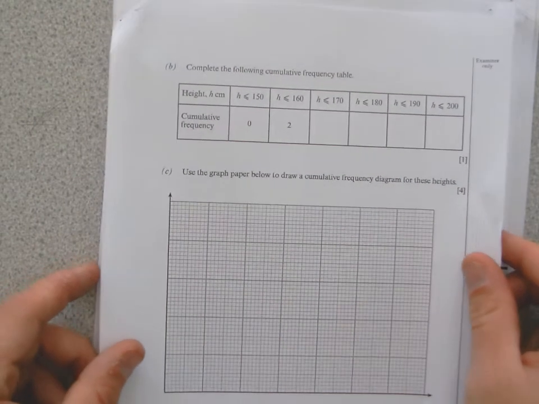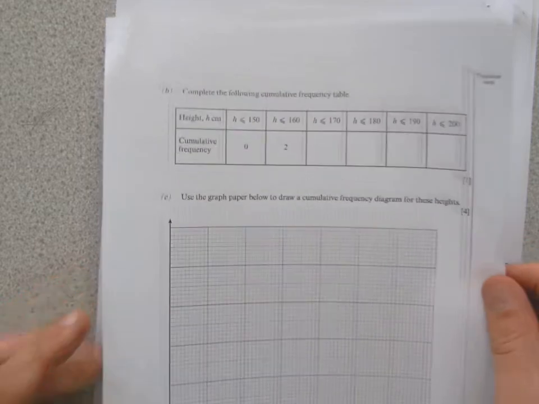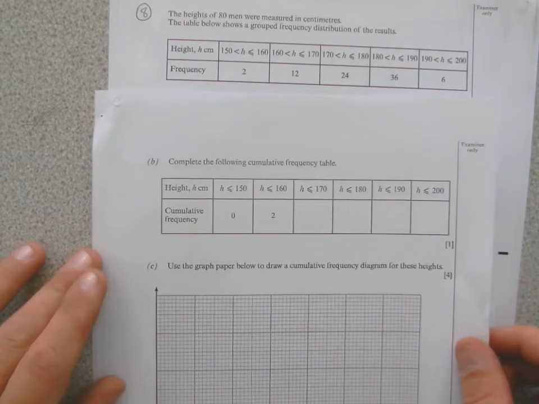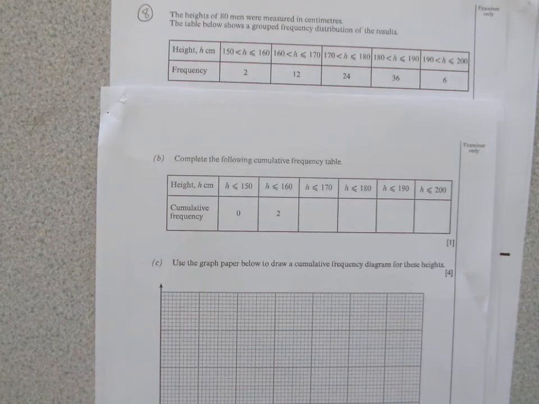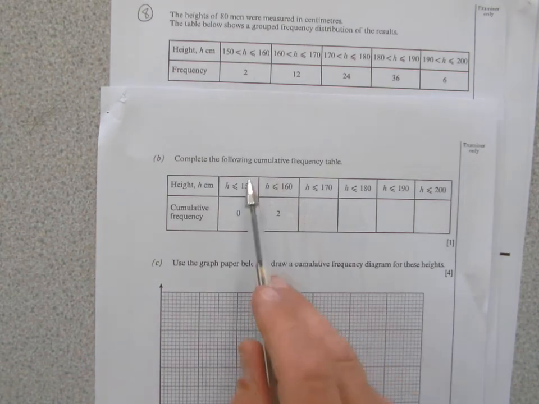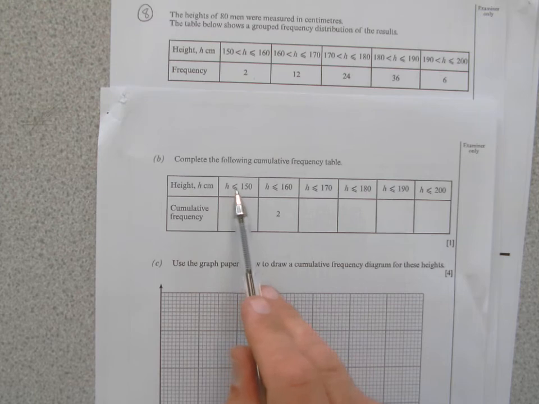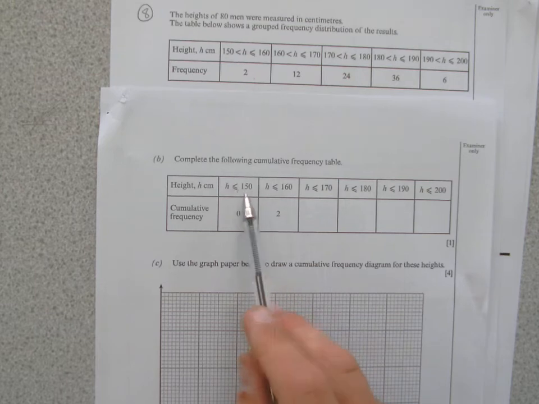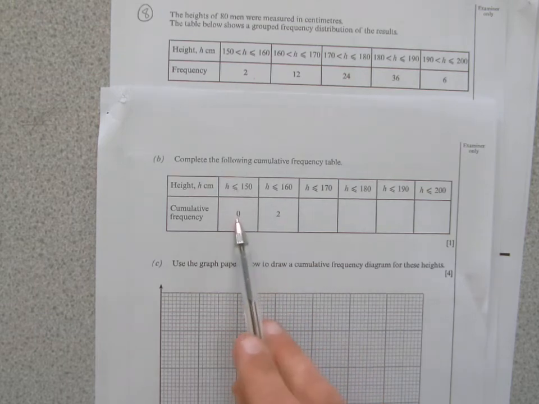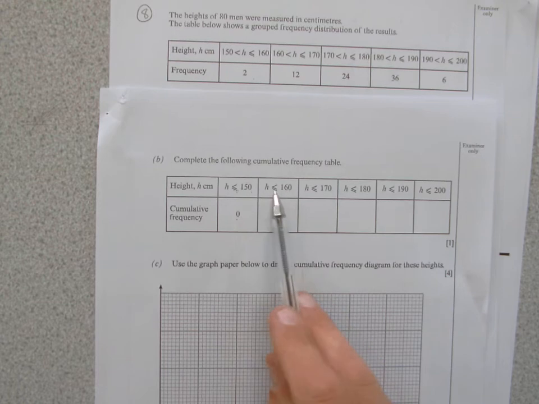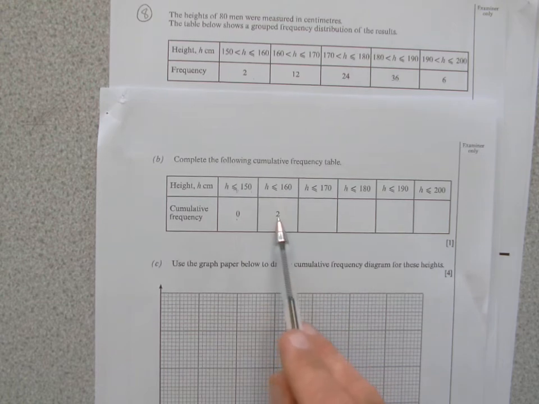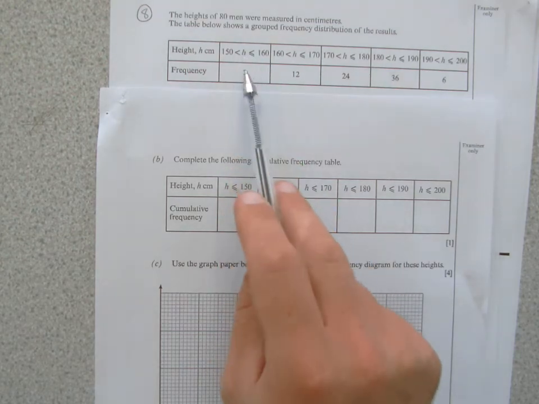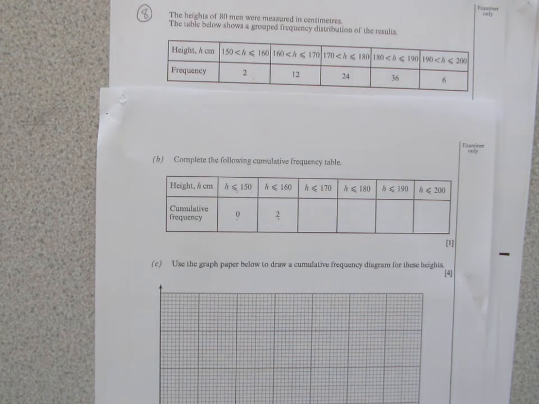For part B, it says then complete the following cumulative frequency table. Okay, the cumulative frequency, he's going to use this information here about the heights, but it builds up as we go along. That's what cumulative does. So here you've got your height, that just means less than 150, or less than or equal to 150. Basically, anyone less than 150, and there isn't any. Here then it says anyone less than 160. Well, we've got 2 that are less than 160. Well, that comes from that group there, doesn't it? Because you've got 2 people that are between 150 and 160.